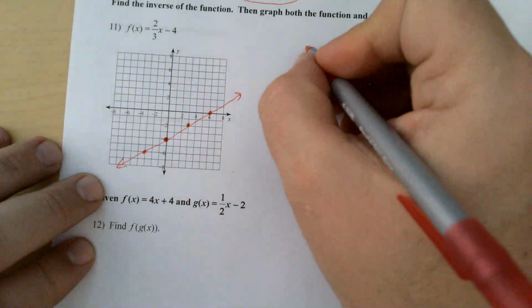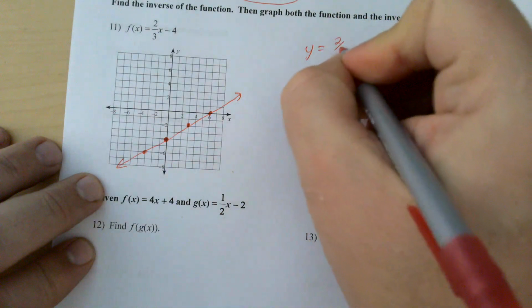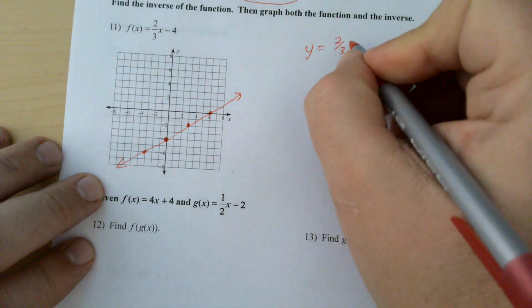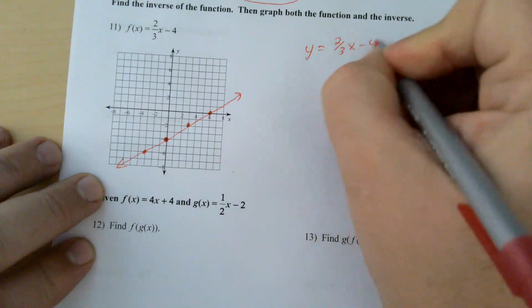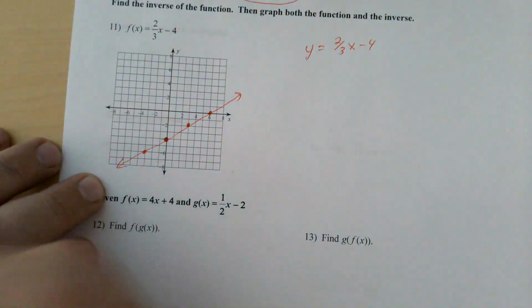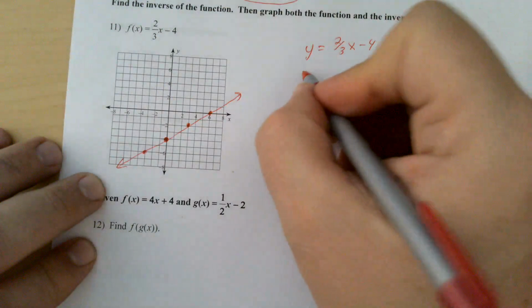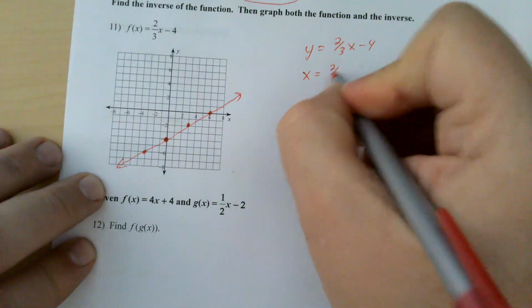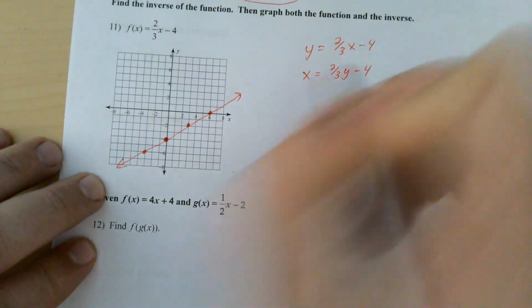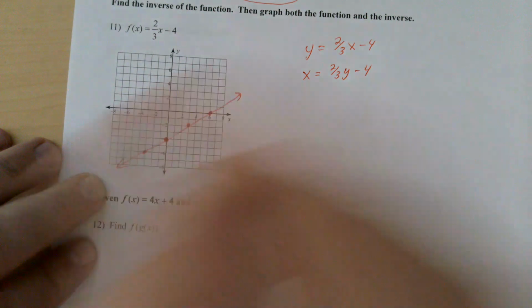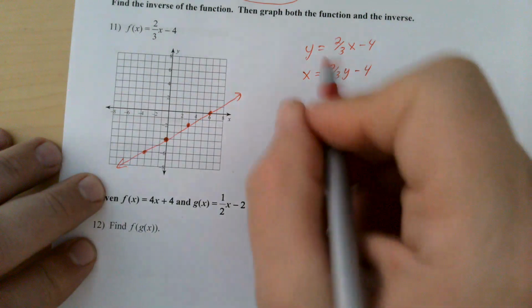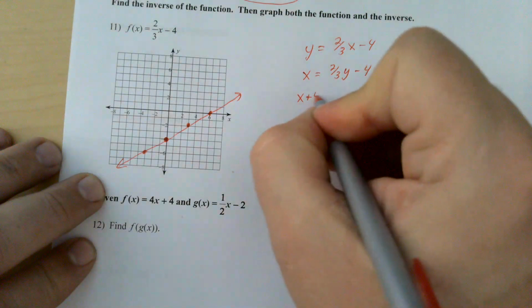So we learned, I'm going to start just by writing y equals 2x minus 4, and the steps to find the inverse. Step 1, reverse the x and y, and then solve for y. So if it's minus, we're going to add. So I'm going to add a 4.